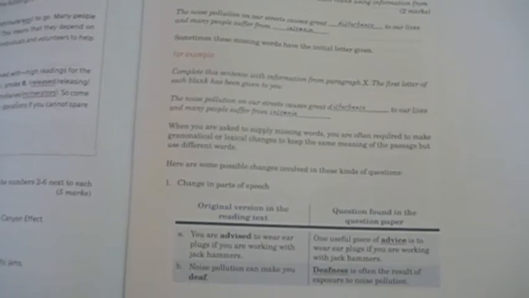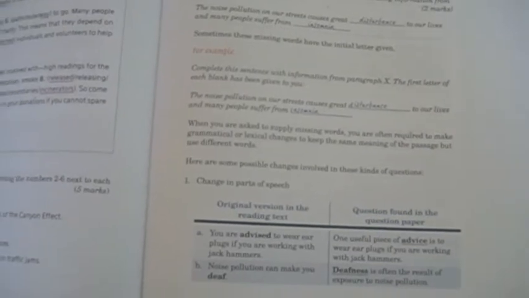Then we advise the students in table form at the bottom of page 11 and for the rest of page 12 the different changes that could be involved in these kinds of questions. So these are changes that they have to make from the original passage to their answer.